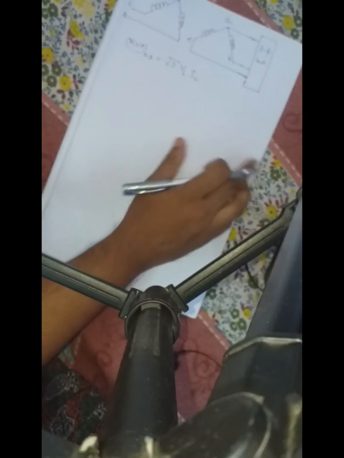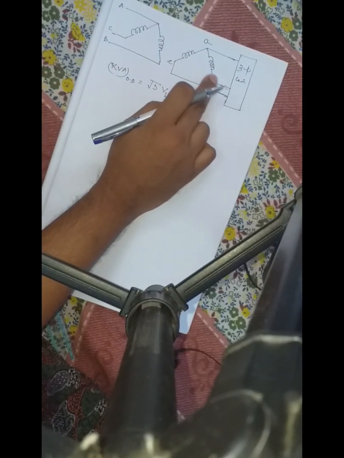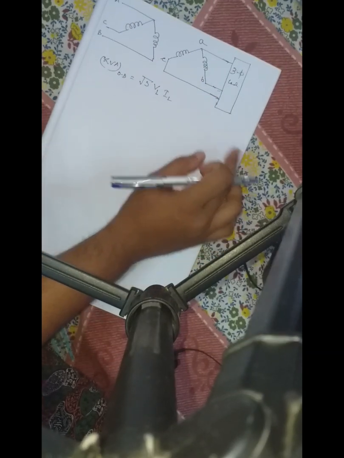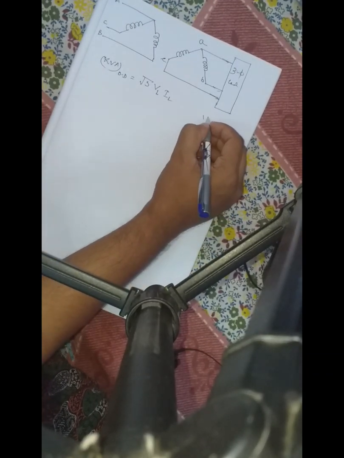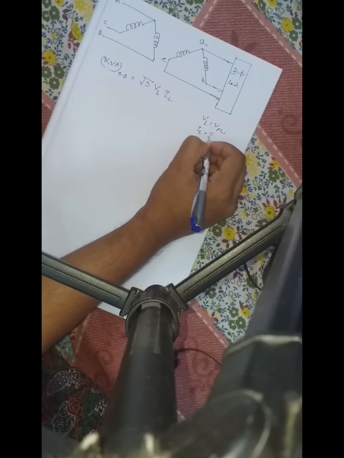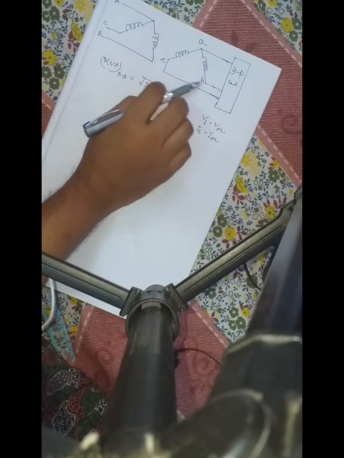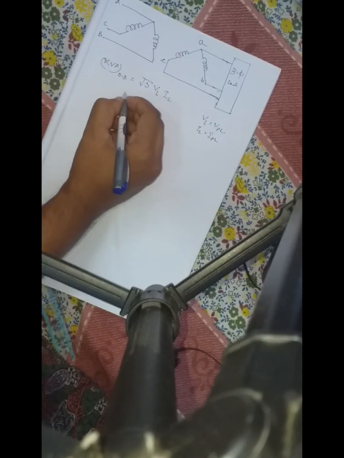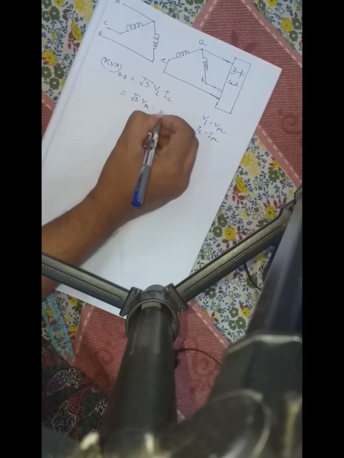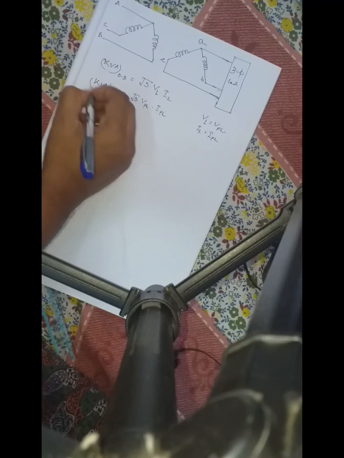But in this case, there is only the phase current, so line current is equal to phase current. In case of open delta connection, VL is equal to V phase and IL is equal to I phase, because there is a single current. So KVA of open delta is root 3 V phase into I phase.